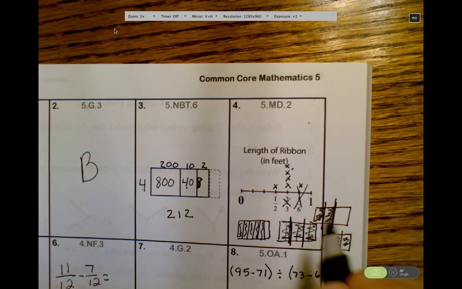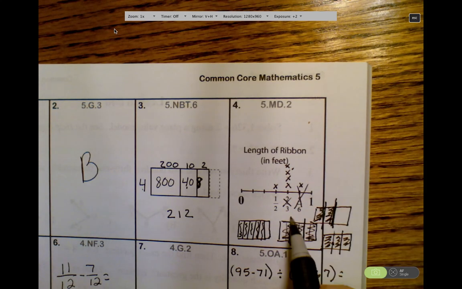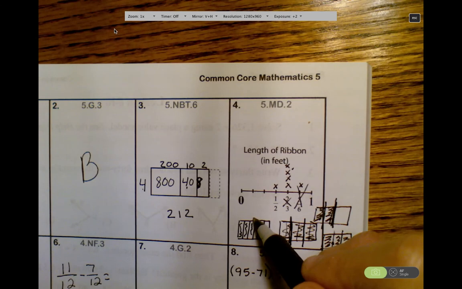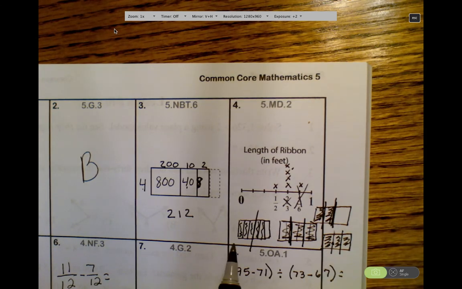I'm going to cross those out because those are done. 2, 3, 4, 5, 6, 7, 8. And now I need to shade in a half. And if I were talking about sixths, so I want to know, if I look at this, it's divided into 6, how many of them would equal 1/2?